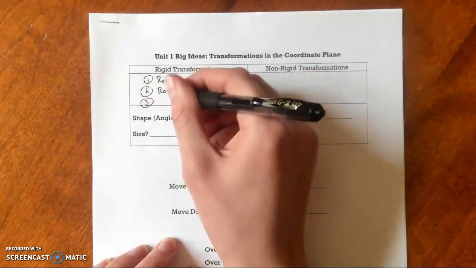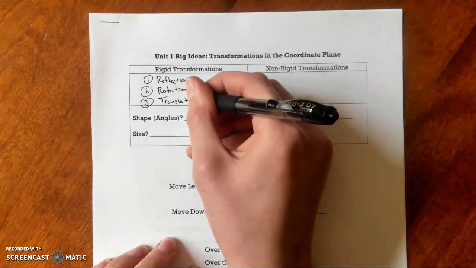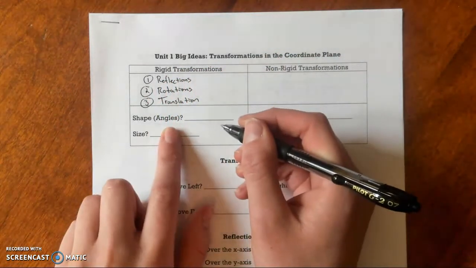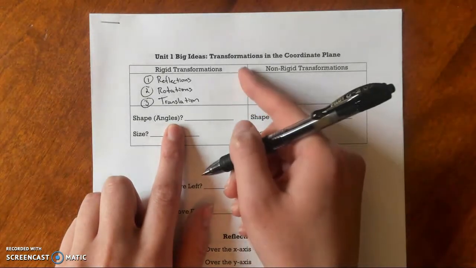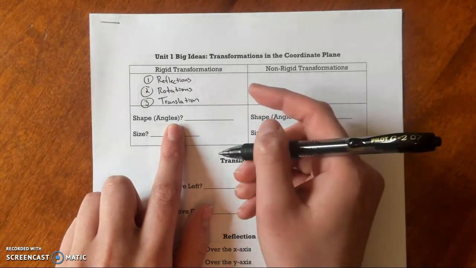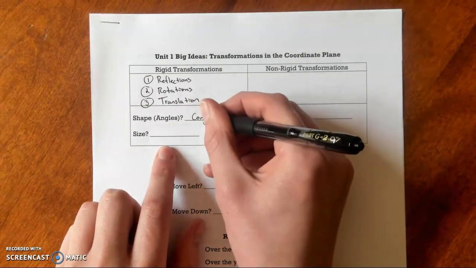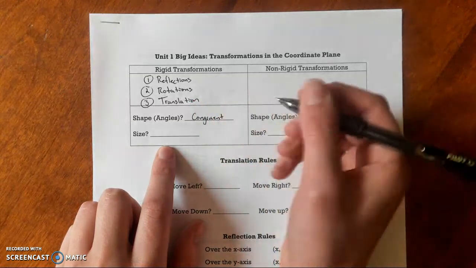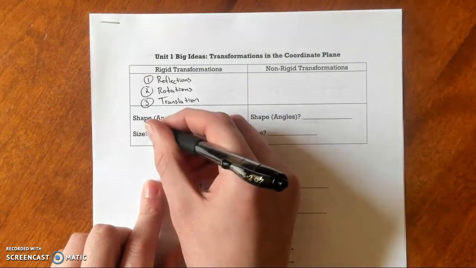And number 3, translations. So like I said, this does not change the shape, the angles of your shape when it undergoes these transformations. So these will stay congruent. They'll be the same. And the size will also be congruent. It'll be the same.